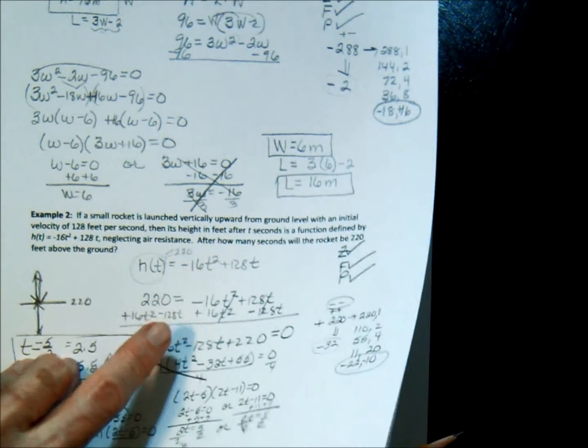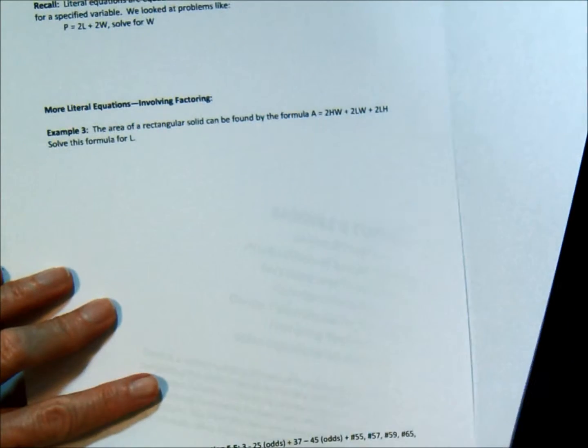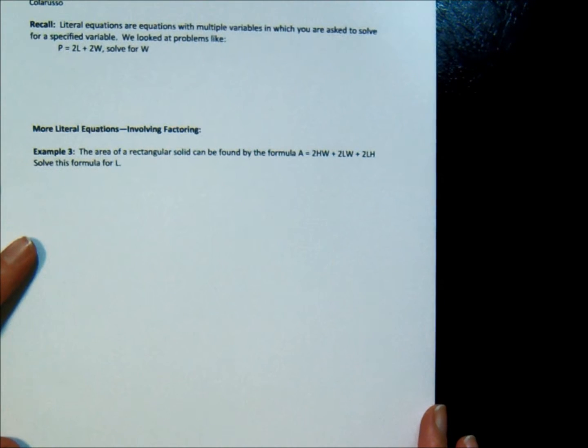Continuing on, let's look at the next page, which has to do with literal equations. This is how I always like to finish a section. Literal equations. It says recall. Literal equations are equations with multiple variables in which you are asked to solve for a specified variable.